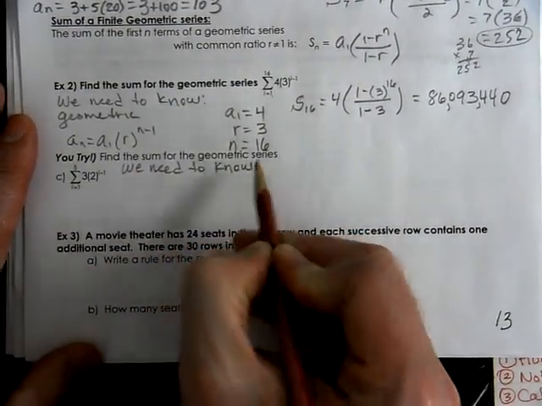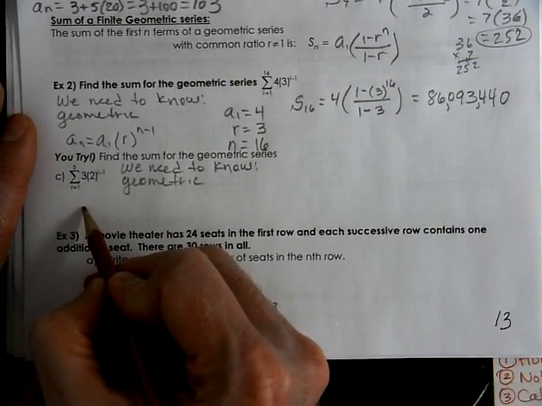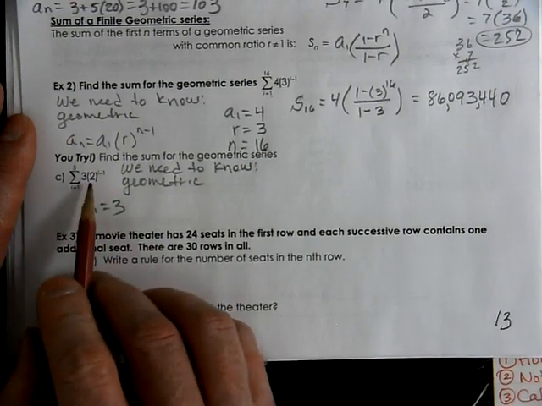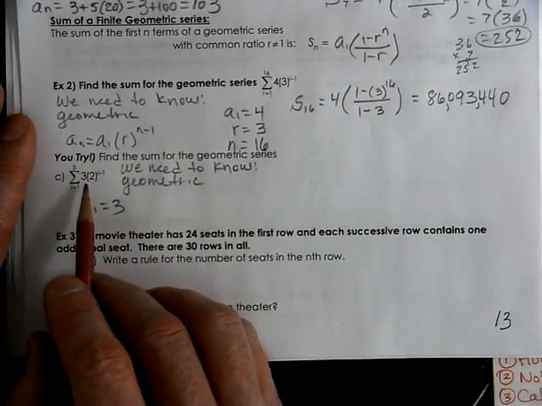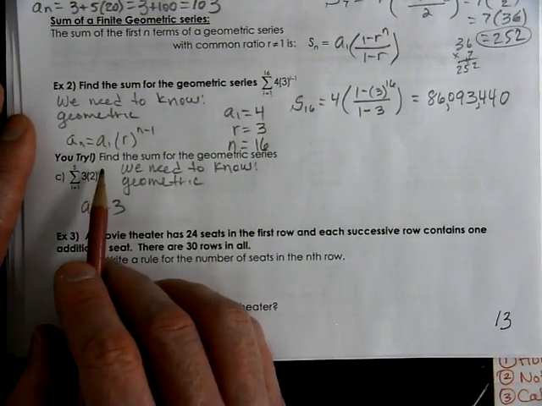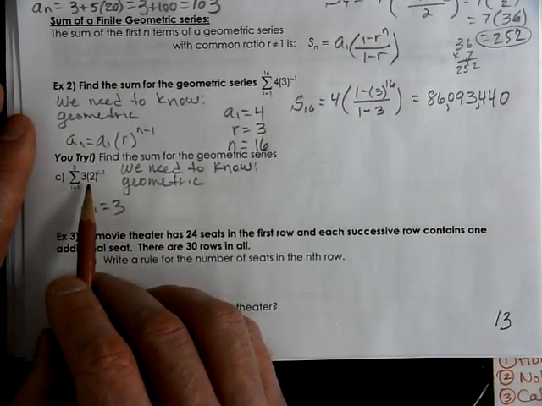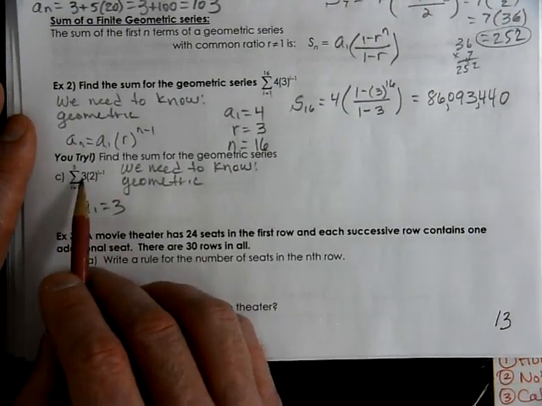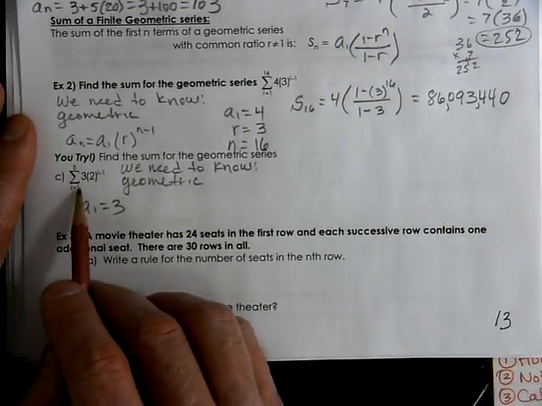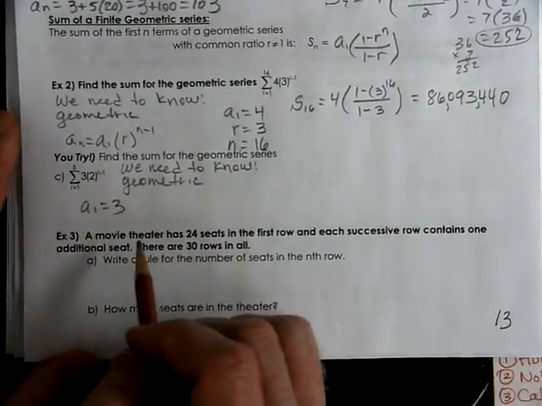We need to know, first of all, that this is geometric. We know that the first term is 3. Notice the way the rule is written. The way that this could mess up or be a little bit different is if it was 2 to the i power. Or if this was actually n, it would be 2 to the n power. It wouldn't be n minus 1. It requires it to be n minus 1 if your leading coefficient is going to be your first term. If you're not sure, and that's too complicated, just plug the 1 in there and you'll be more familiar with what your first term is.